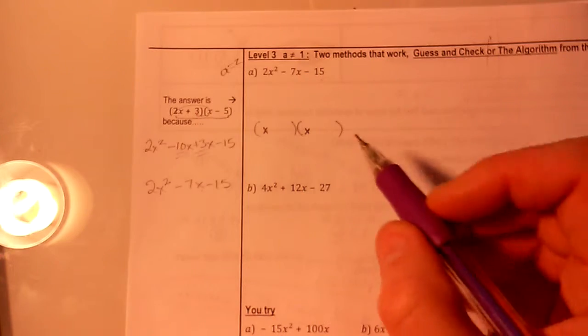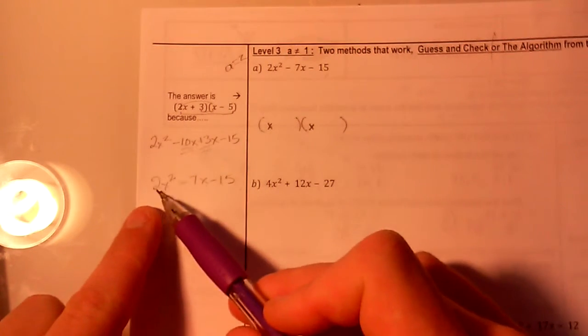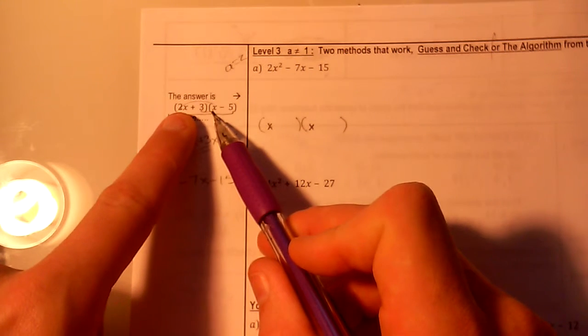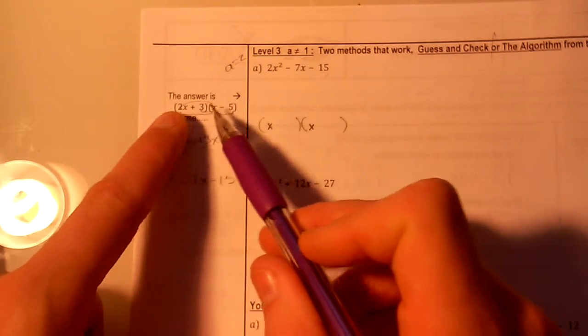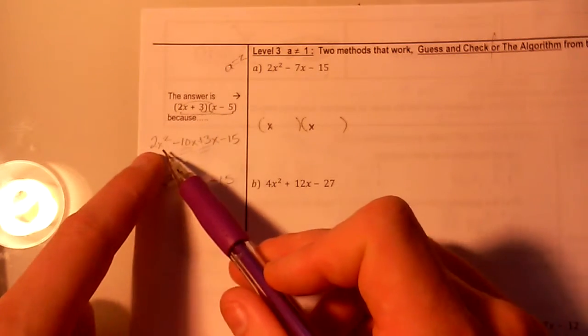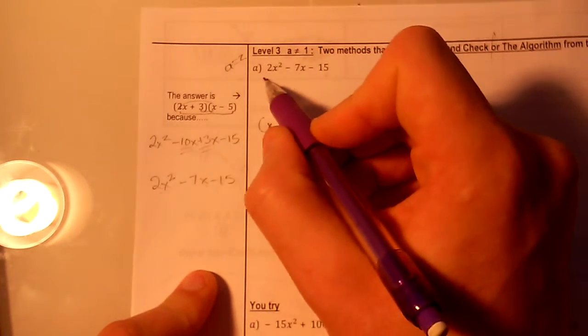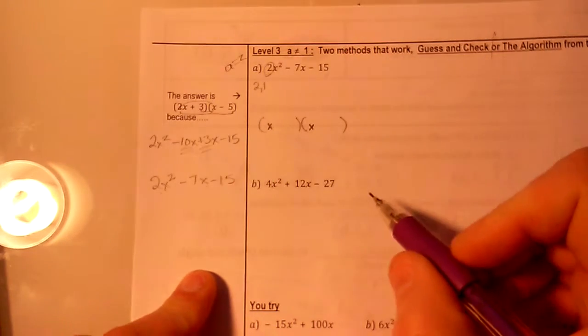All right, so first of all, notice where the 2x squared comes from in my answer. The 2x squared comes from multiplying these 2 pieces. So what 2 things could I multiply to get 2 for these first 2 pieces? The only factors, so I'm going to make a list here. The factors of 2 are 2 and 1.